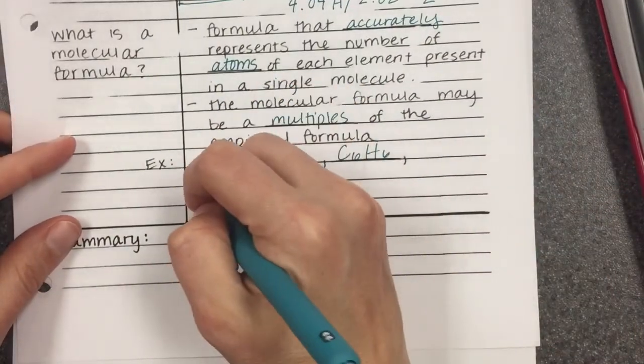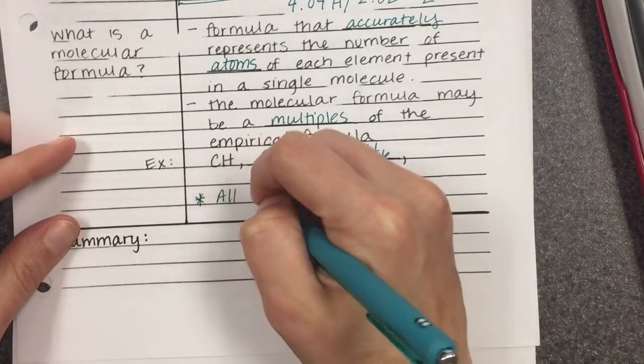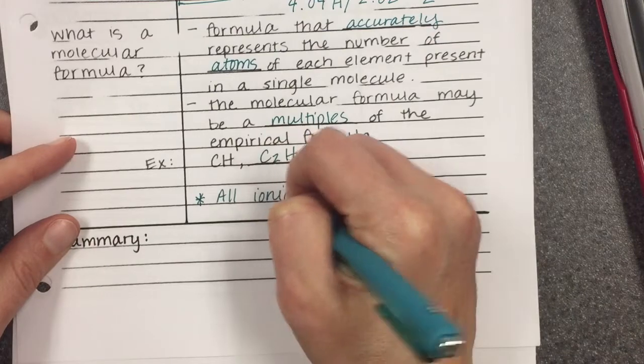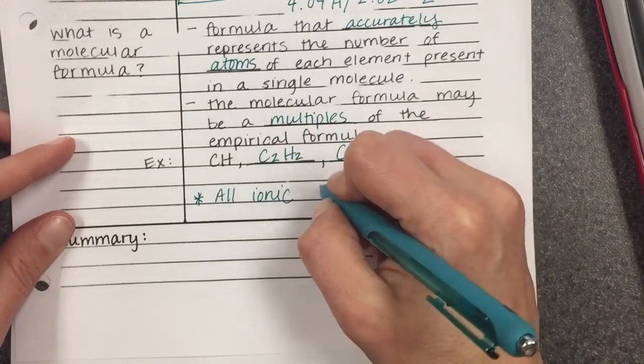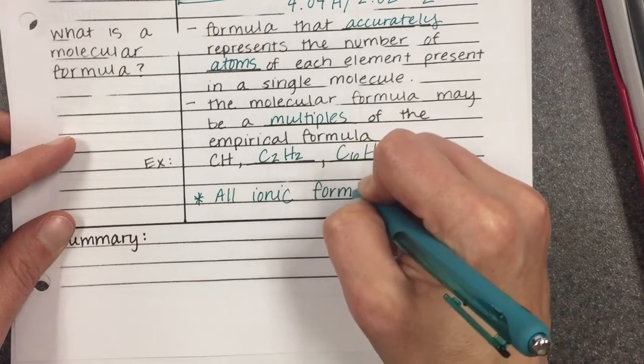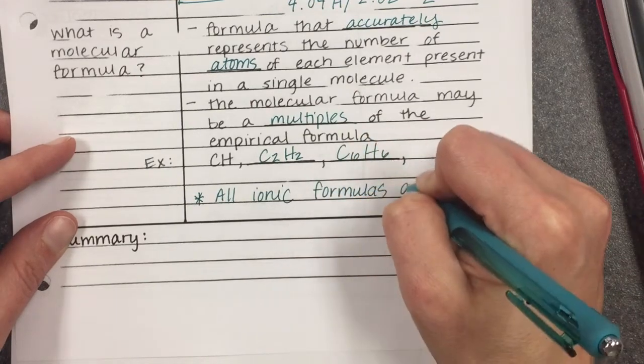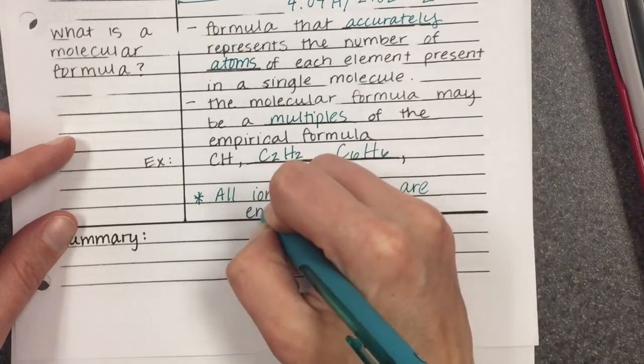I will tell you, let me go back to that. I do want to put this in here. You need to write this down. All ionic formulas are empirical formulas.